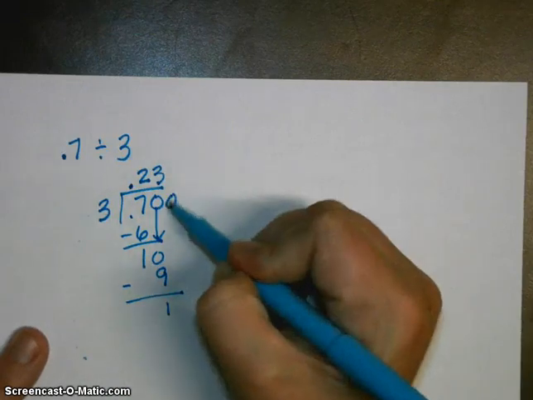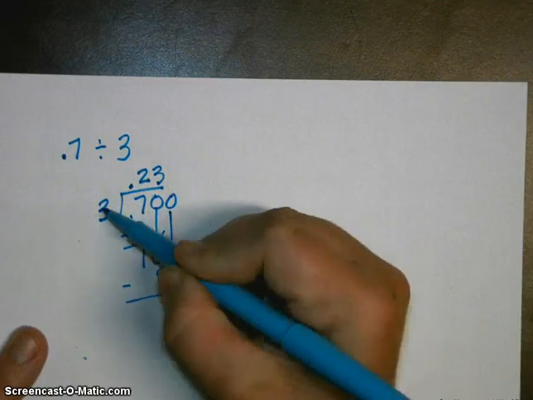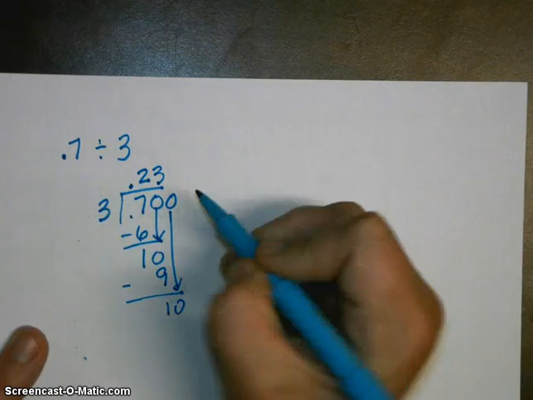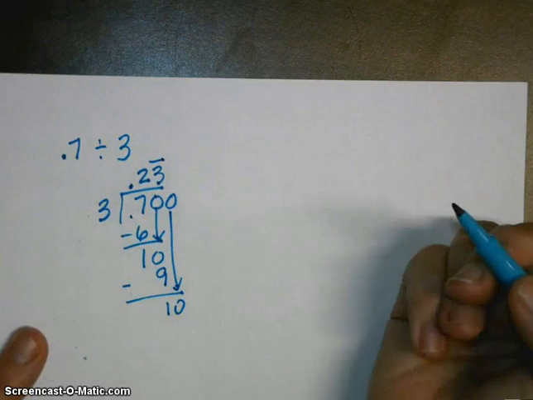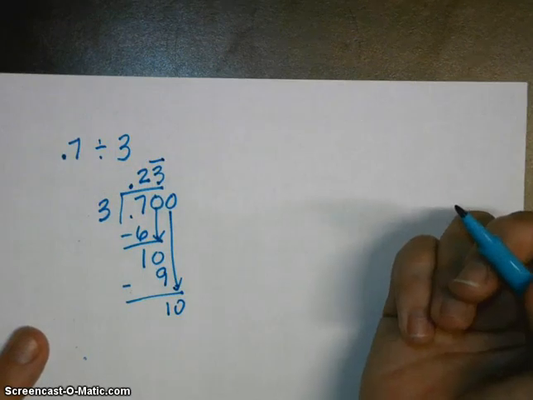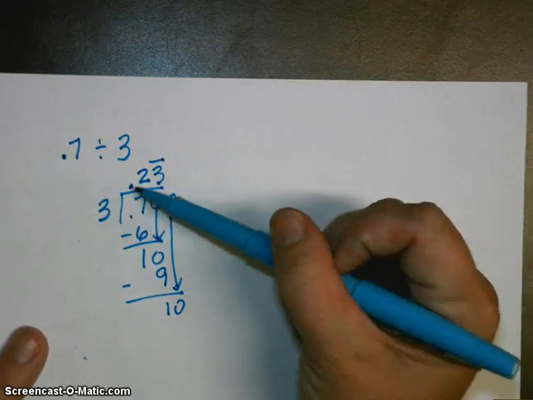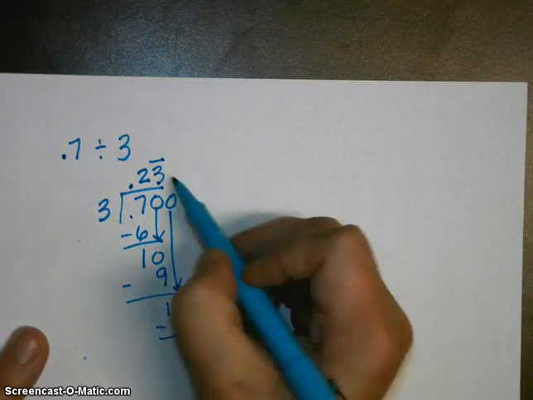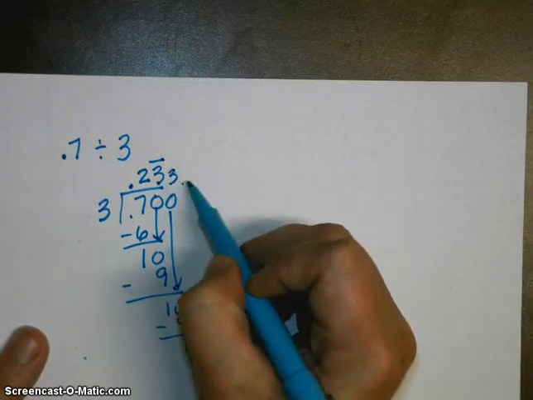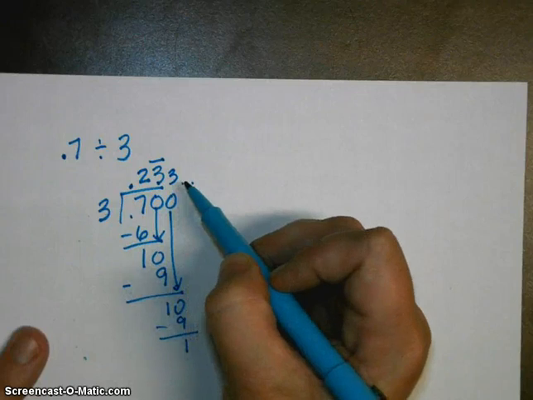Let's check and see what happens. Bring down a 0. 3 into 10 goes 3 times. So what part is repeating? This 3 part is the repeating part. It's the part that continues. The 2 happened only one time, but the 3 is going to keep happening if I keep putting it up there. So the 3 is the repeater.